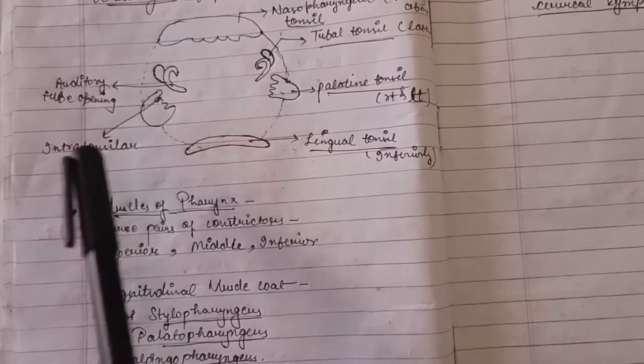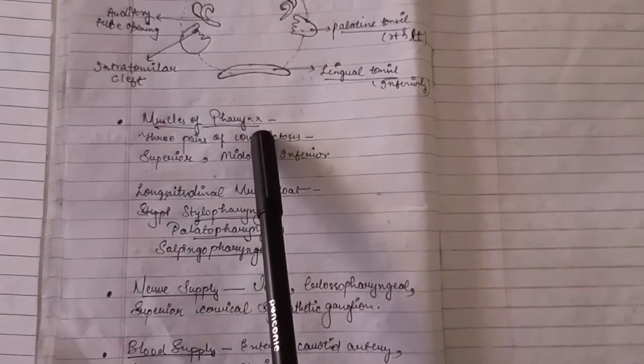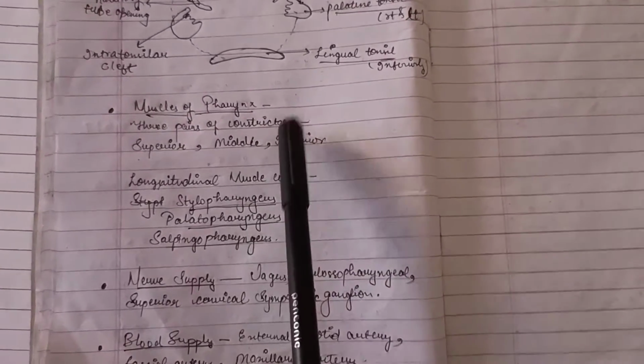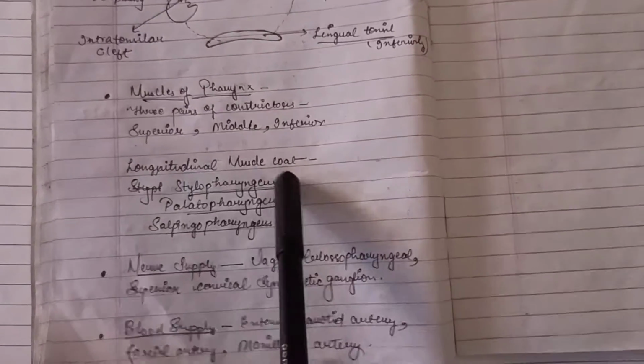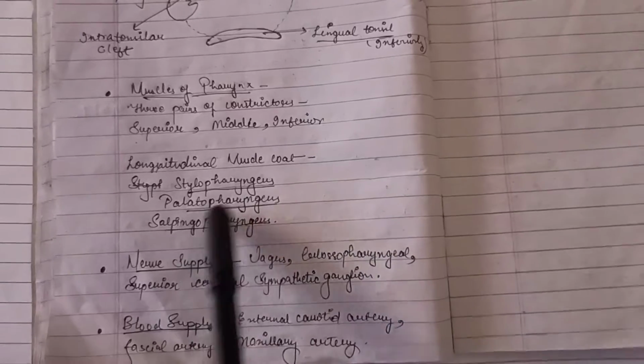Now, if we talk about the muscles of the pharynx, there are constrictors in pairs: superior, middle, and inferior. And if we talk about the longitudinal muscles, there are the stylopharyngeus, palatopharyngeus, and salpingopharyngeus.